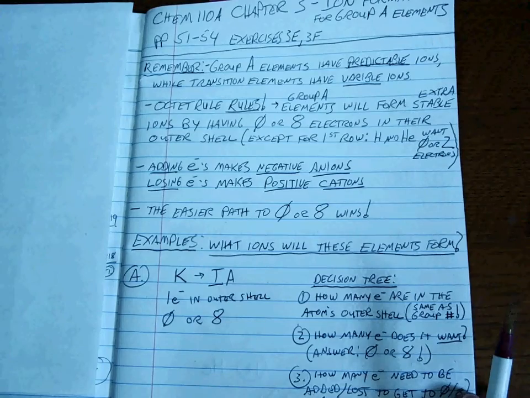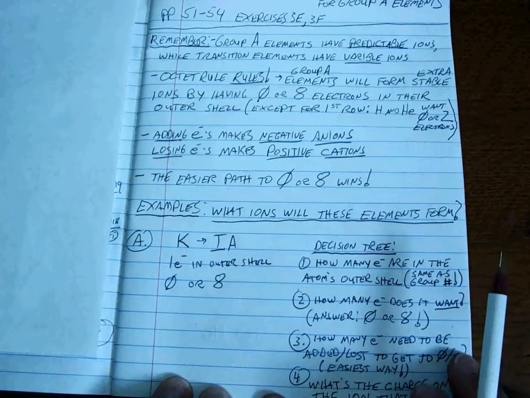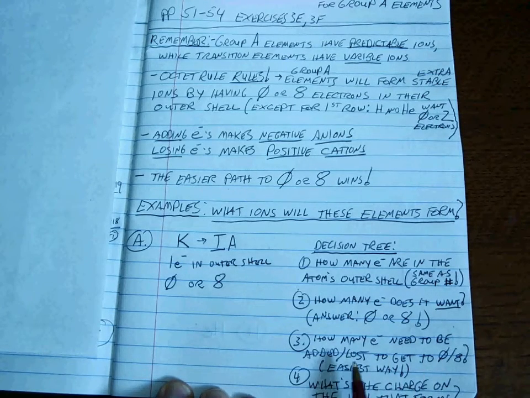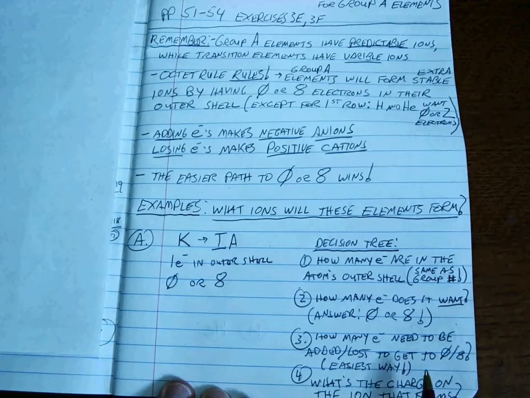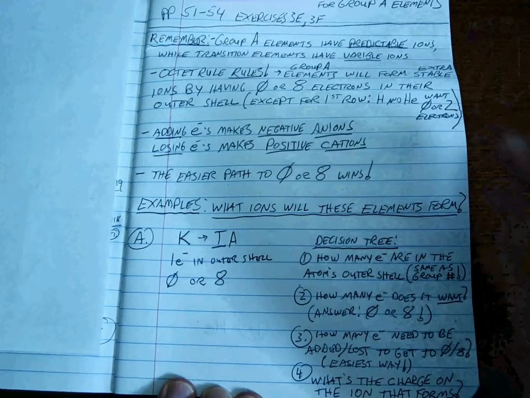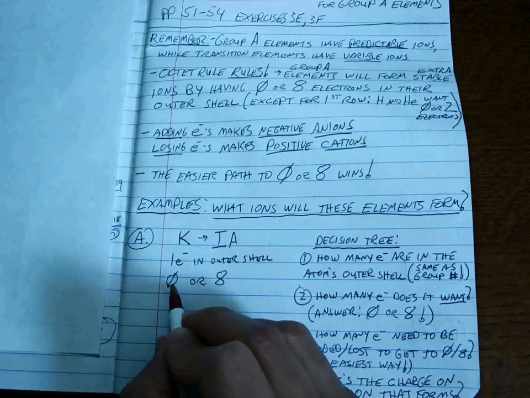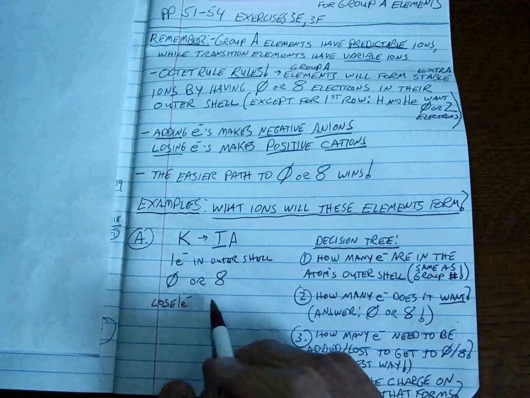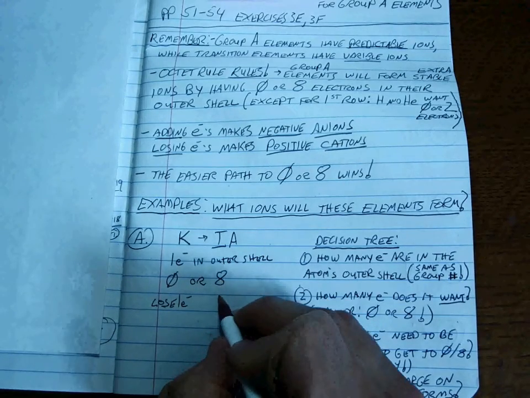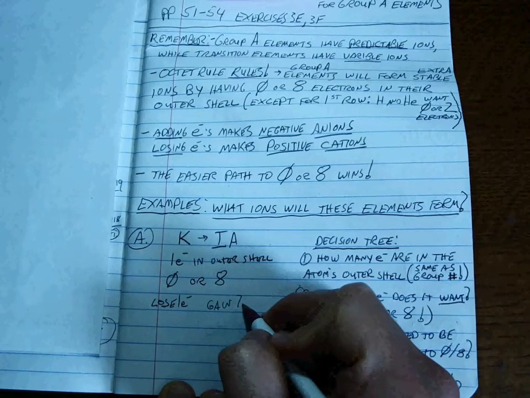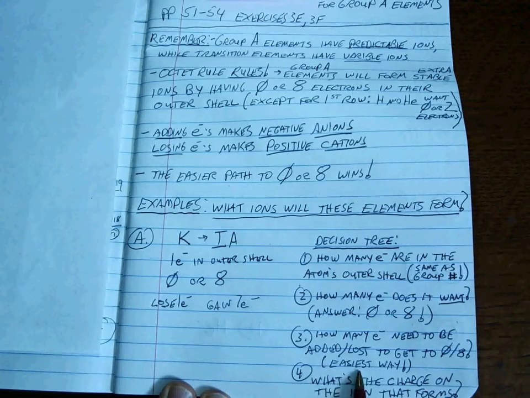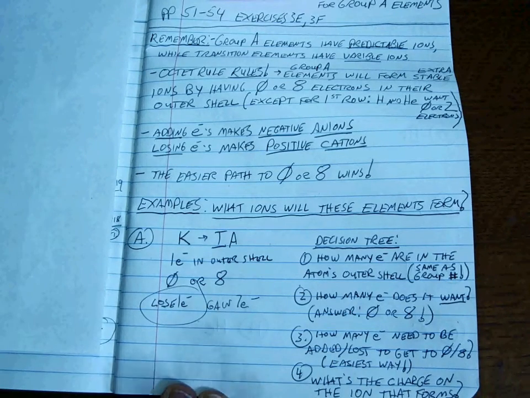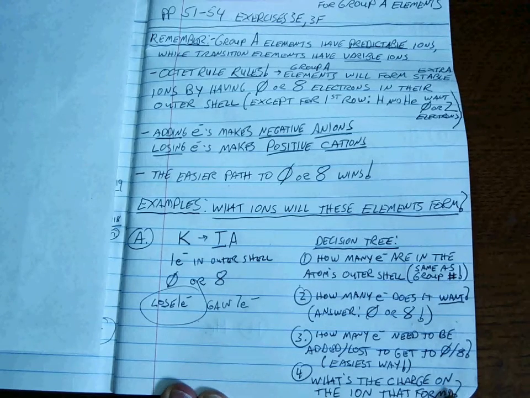The third question, how many electrons need to be added or lost to get to 0 or 8? Okay, so let's take a look at that. You have 1 to get to 0. You could either lose 1 electron, or to get to 8, what would you have to do? You'd have to gain 7 electrons. What's easiest? To lose 1 or gain 7? Clearly, it's to lose 1. And so, what's the ion charge that forms?